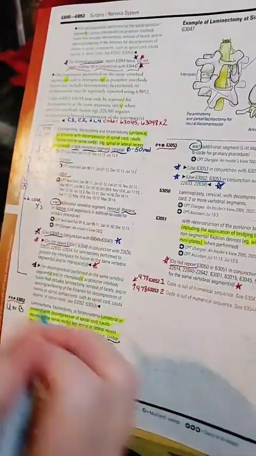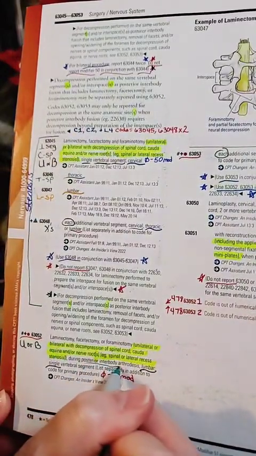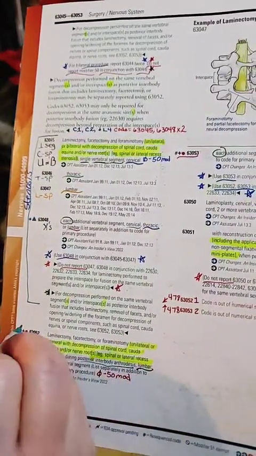This is the difference. The difference is this posterior interbody arthro.